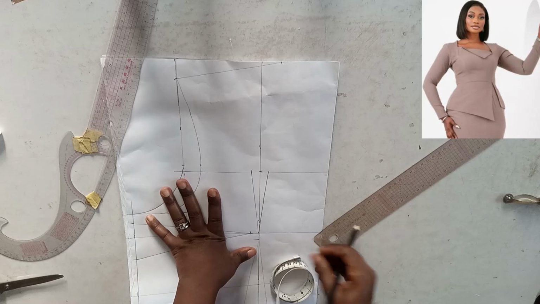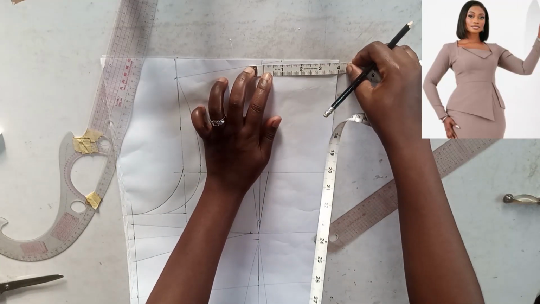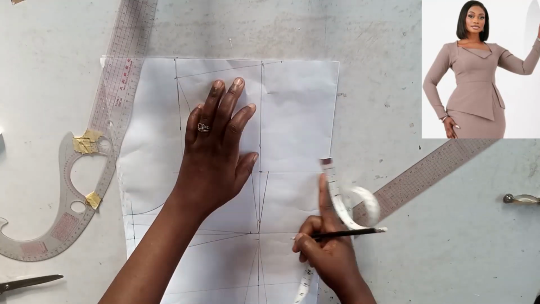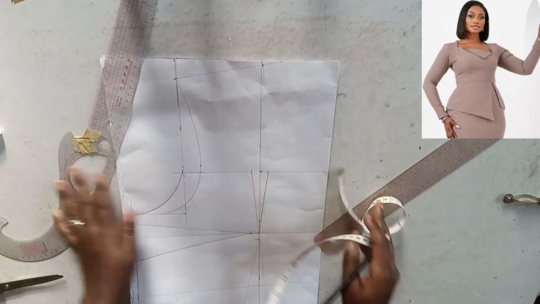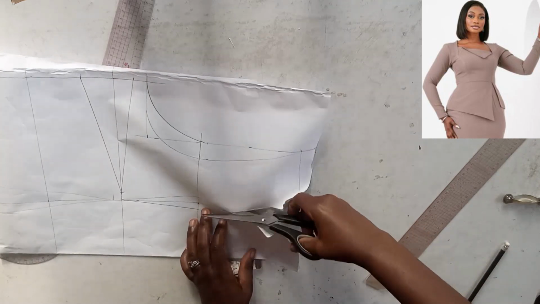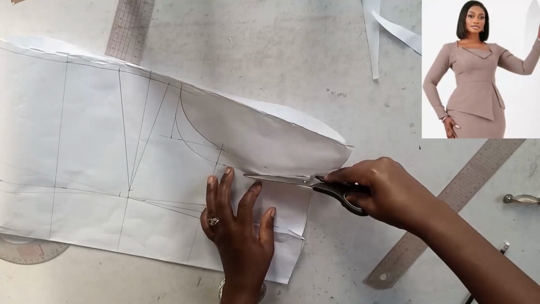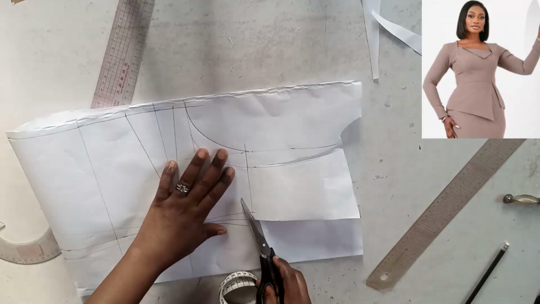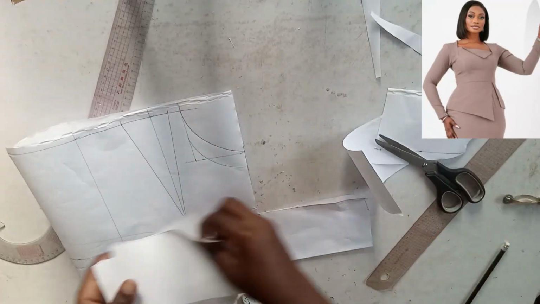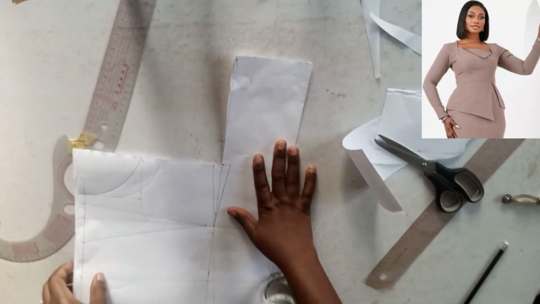So now after I've done this, the next I'm going to do is determine the width of the neckline. I'm okay with 4 inches, so I'm going to use 4. Then I will cut out this neckline. We'll just make it like a square neckline at first. So I want to cut out the yoke. This is going to be the yoke. We'll keep it aside.